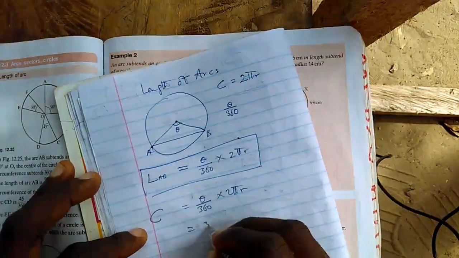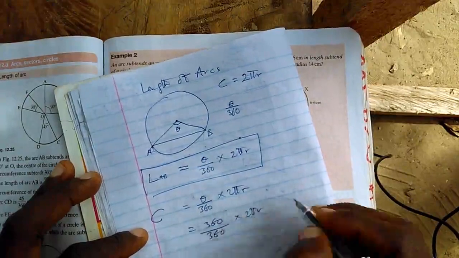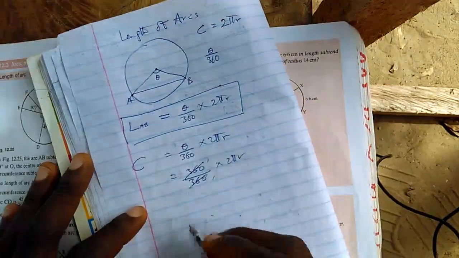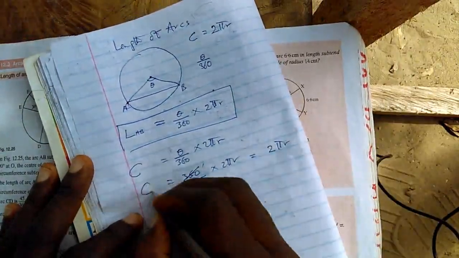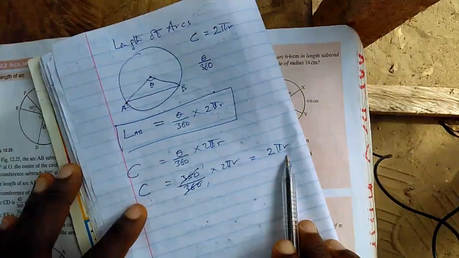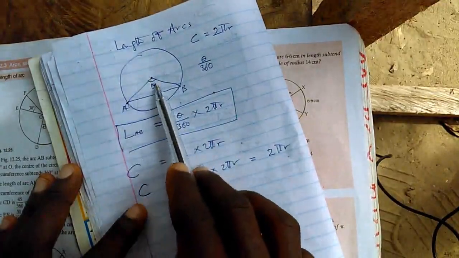So it will be 360 over 360 times 2 pi r. By the time you cut 360 here 1, 360 here 1, what you have is 2 pi r remaining. That is why the circumference of a circle is 2 pi r, because you are talking about the full circumference. So you use the full angle.